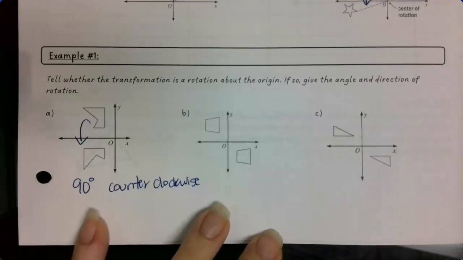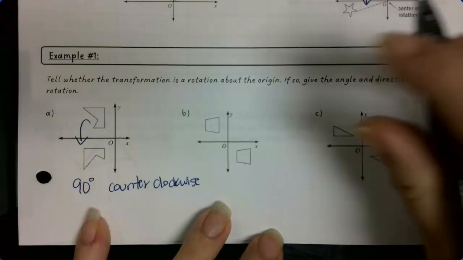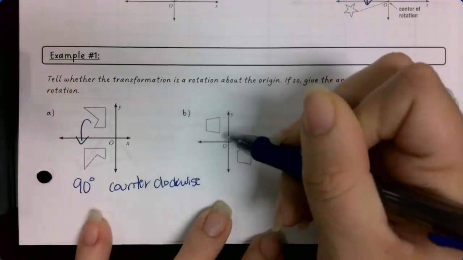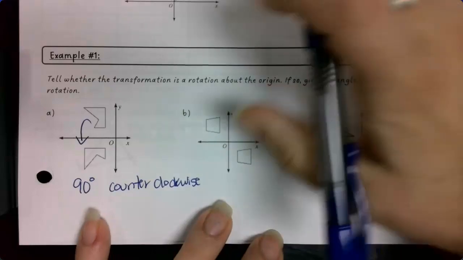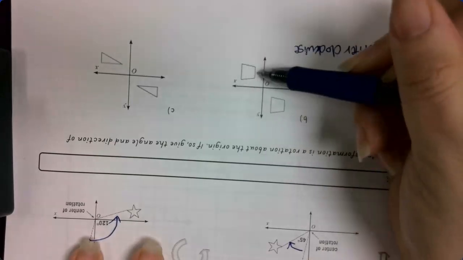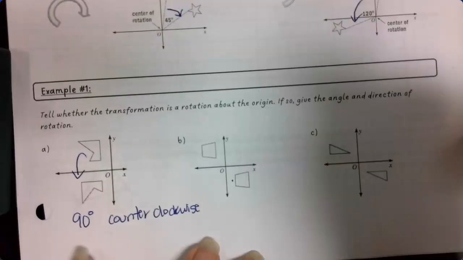Okay, so I want to pay attention to this shape. If I notice, the long side is on the right. So if I move this like this, is the long side still on the right? This is the long side? No. So this one is not a rotation.